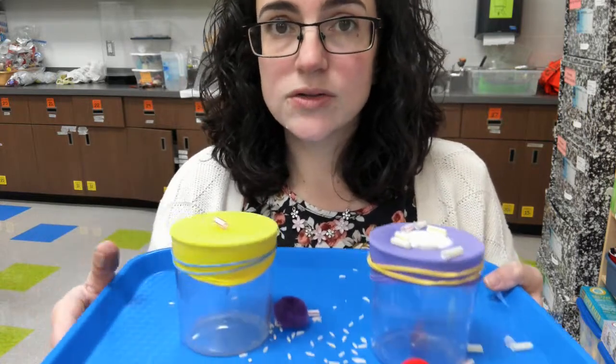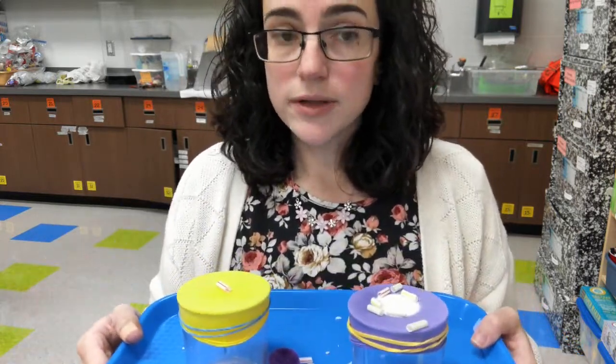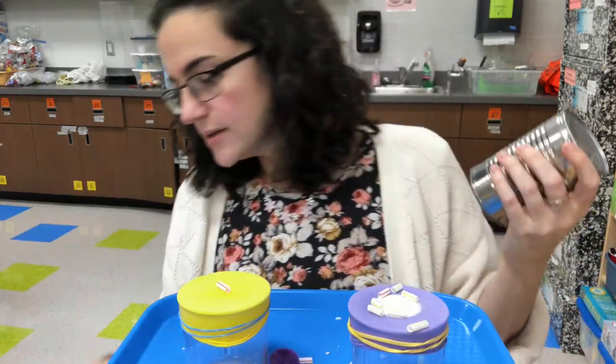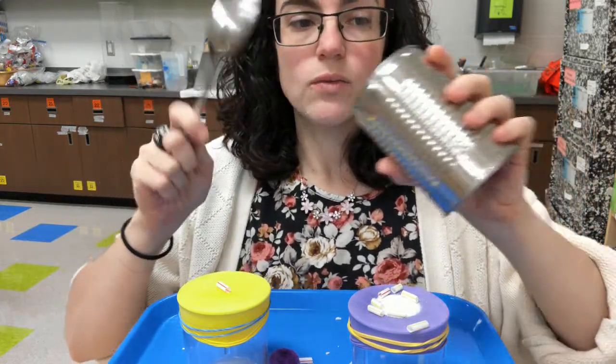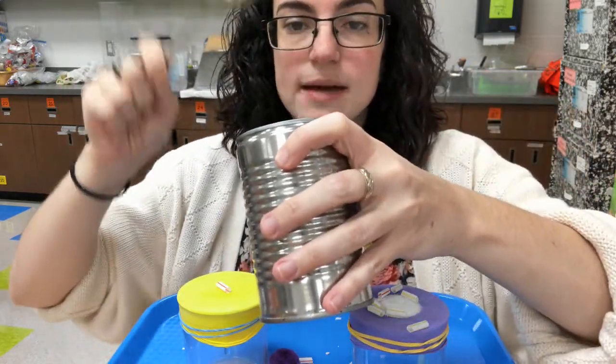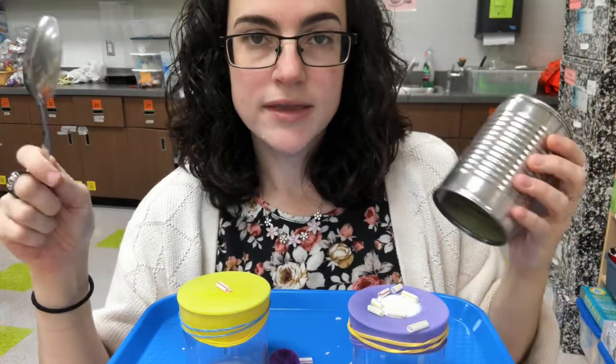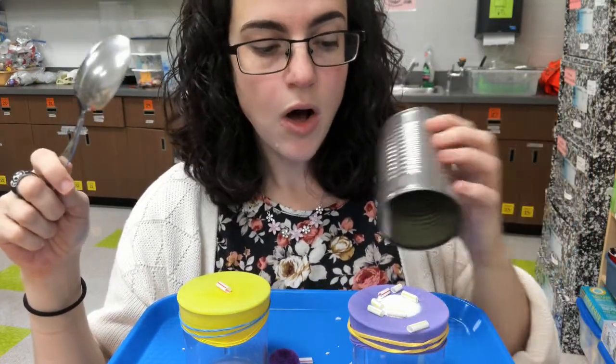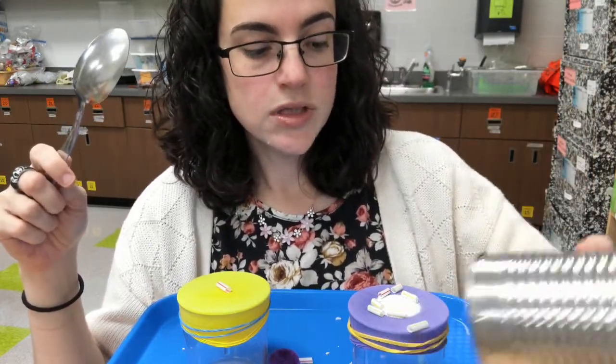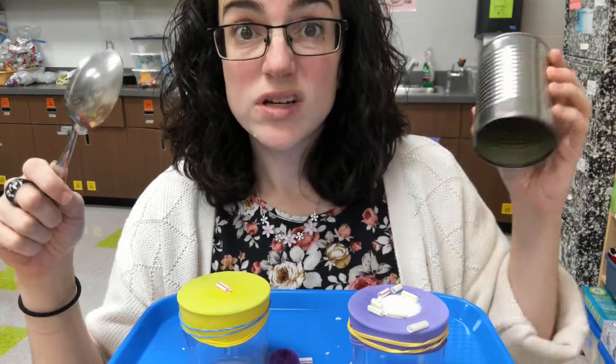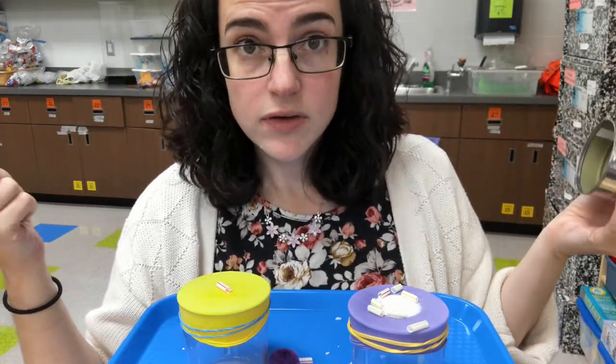And we're going to take a metal can and a metal spoon, and we're going to tap on the can with the metal spoon all around our little drums. And we're going to see what happens, if anything.